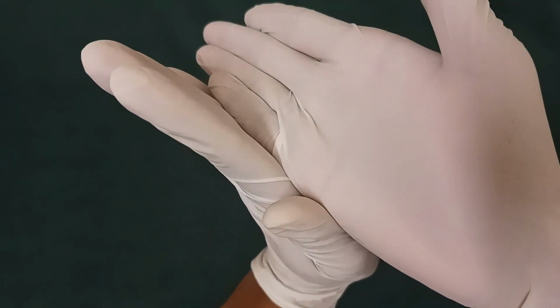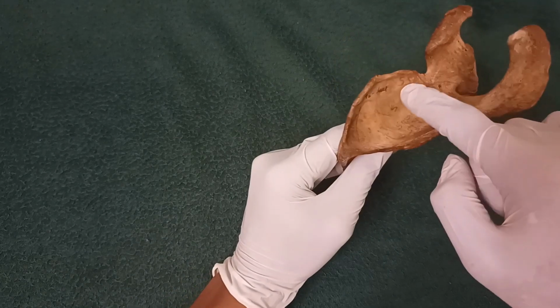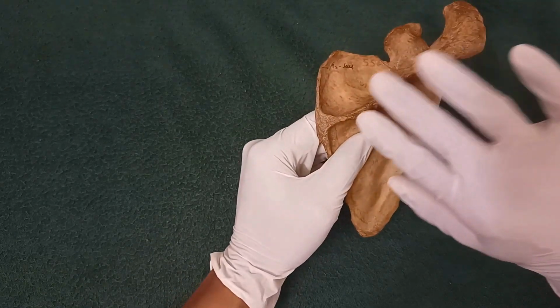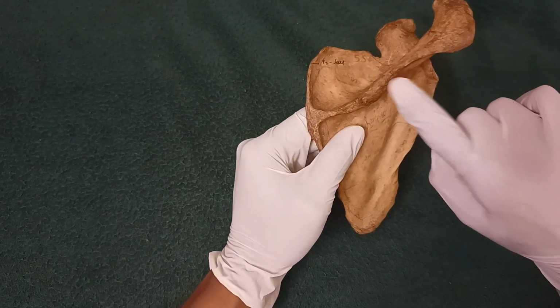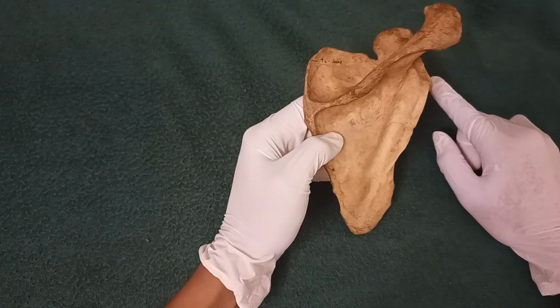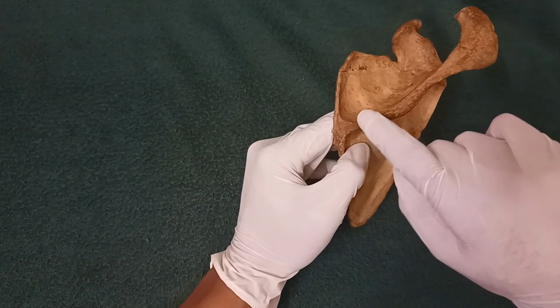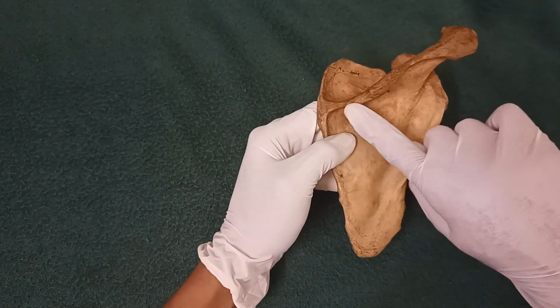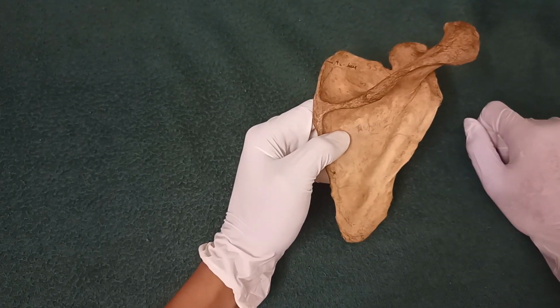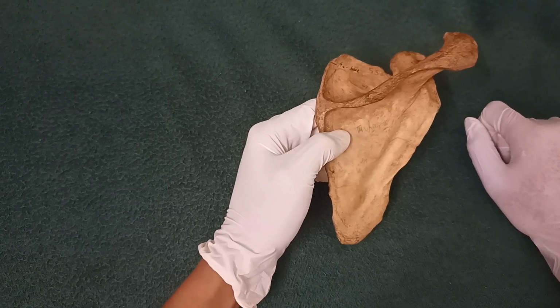So the anterior border is fused with the body of the scapula, and here this is the posterior border. Now the posterior border is also called the crest of the spine, and it has an upper lip and a lower lip. This was all about the spinous process.